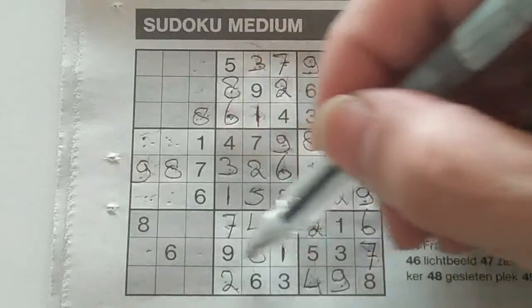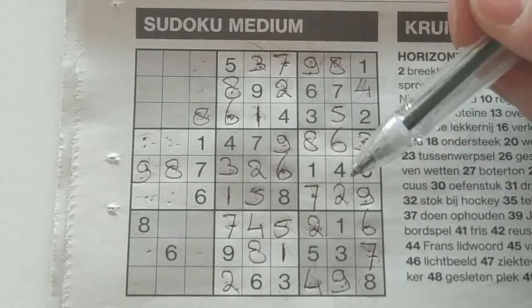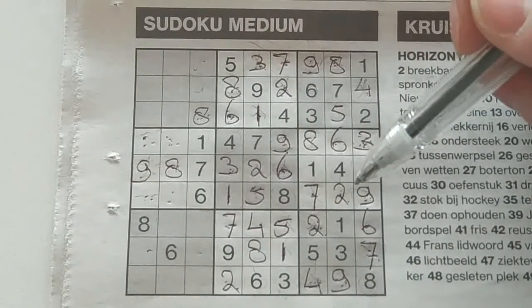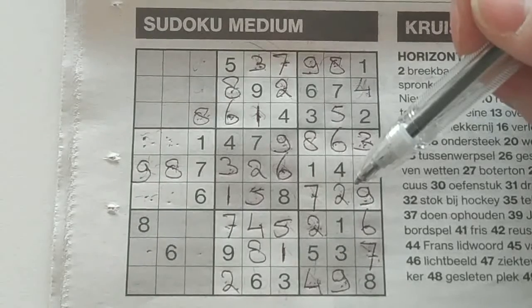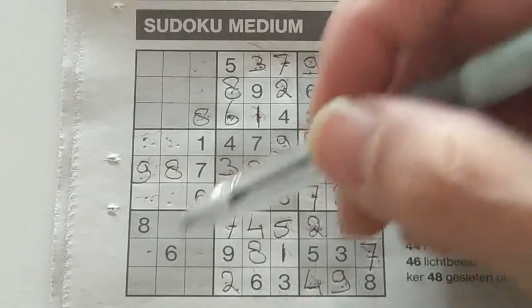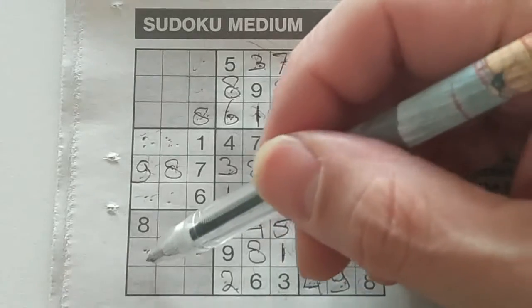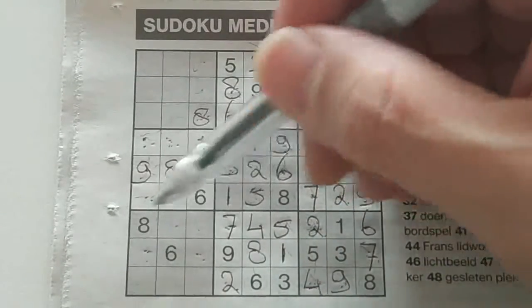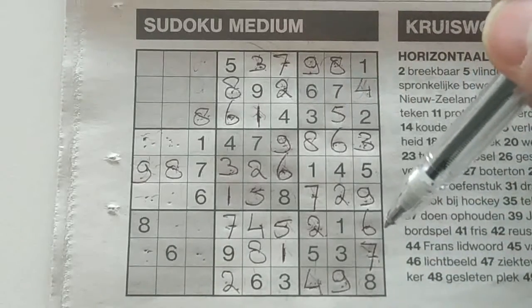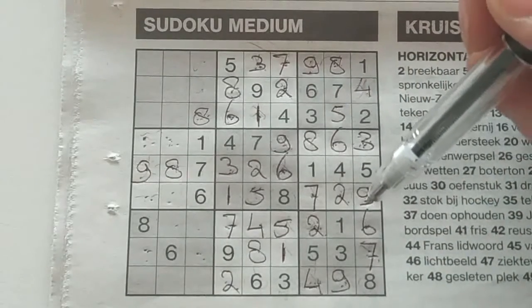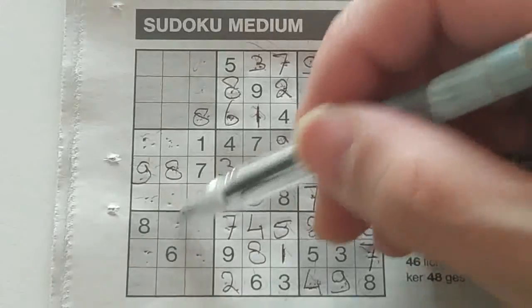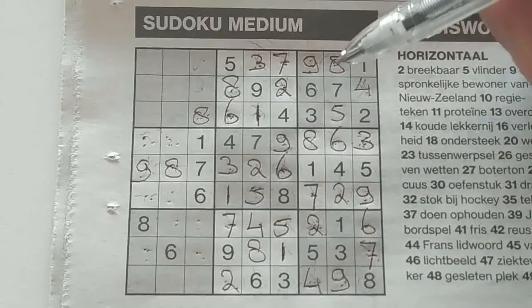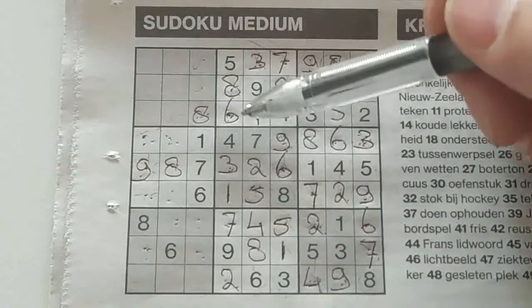2 missing numbers in this row for the numbers 4 and 2. I cannot fill this yet, need to wait. 4 and 2. These 2 numbers for this row are for the numbers 9 and 3. I cannot fill this yet. 9 and 3, 9 and 3. Need to wait.